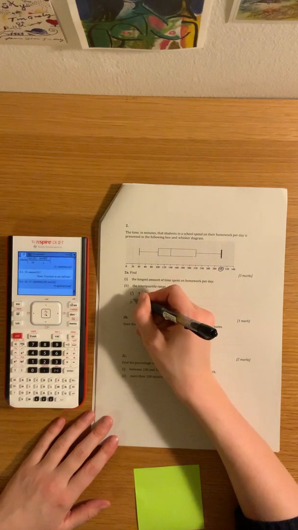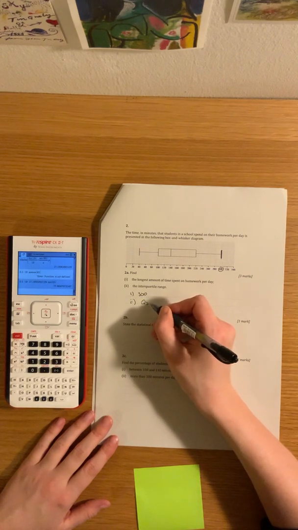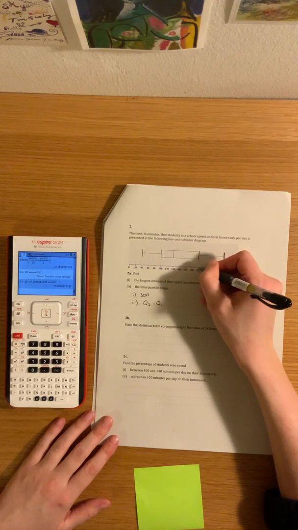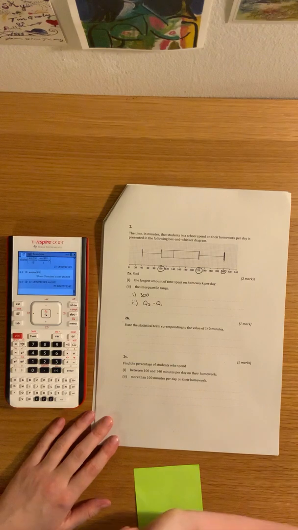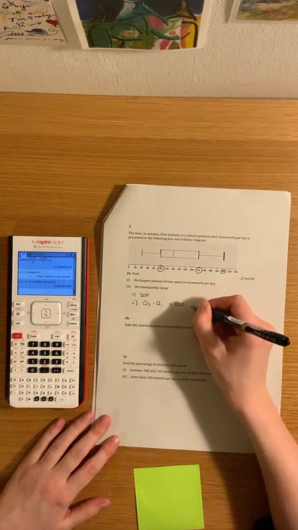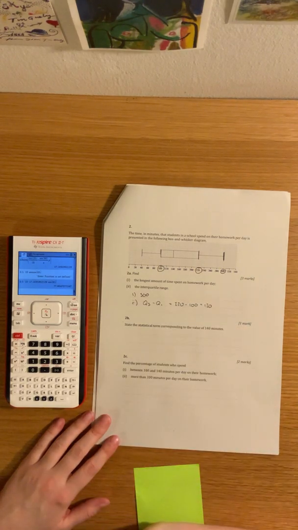And then the second one, it asks the interquartile range, and I know the interquartile range is Q3 minus Q1. Here is Q3. Here is Q1. So it's going to be 220 minus 100, which is 120 is my interquartile range.